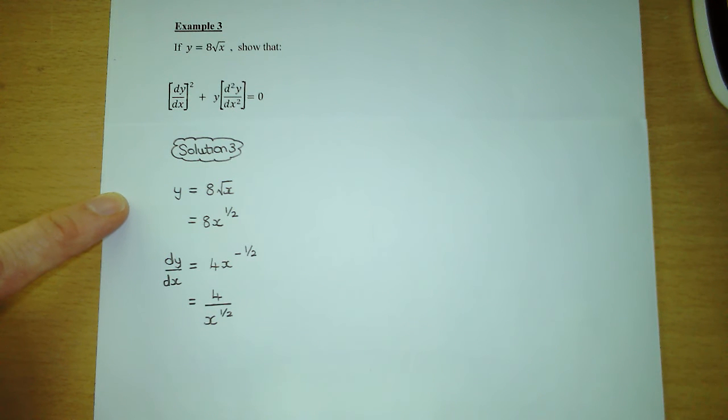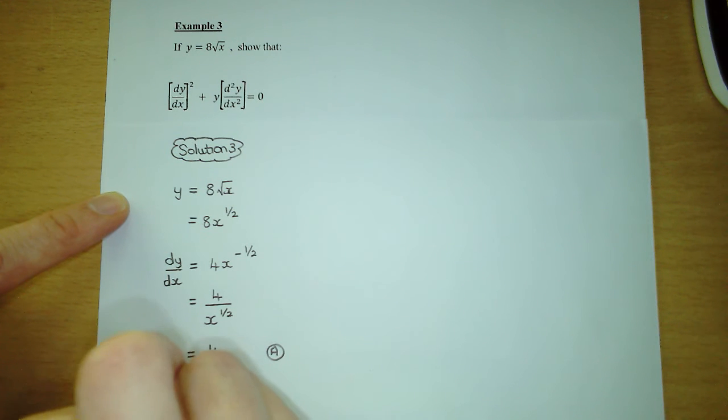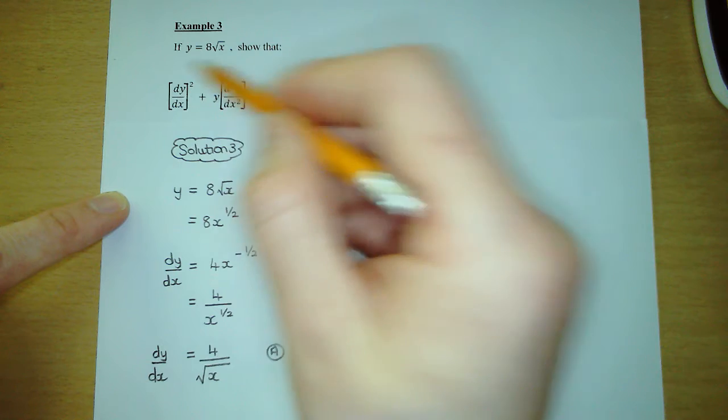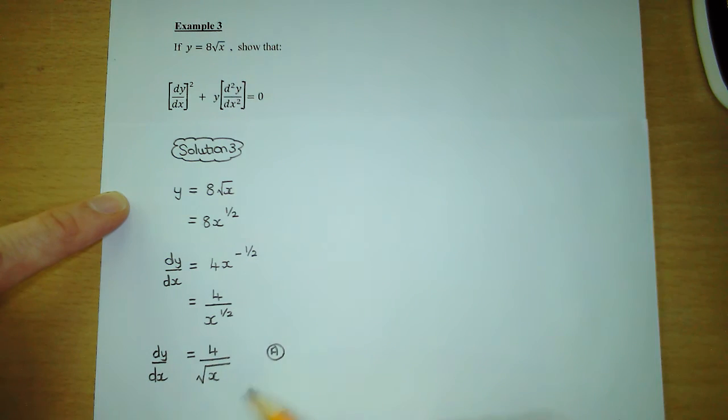You could go a bit further and put the root in and write it as 4 over the square root of x. We'll do that as well. And that's perfectly okay. I'm going to call that equation 1, or we'll call it A. So that's what dy/dx is. Very shortly, we're going to replace dy/dx in our given equation with 4 over root x.